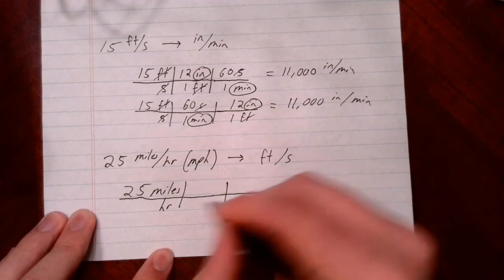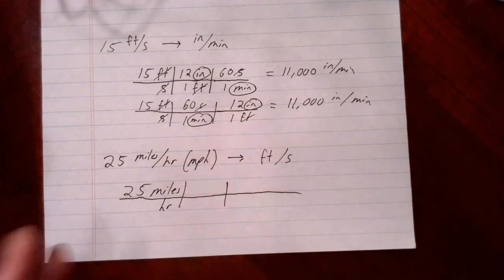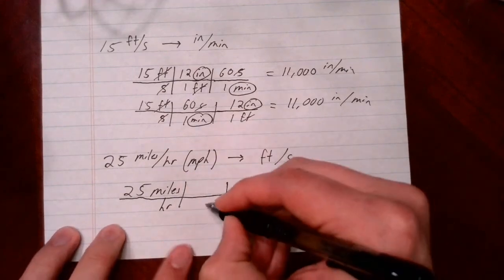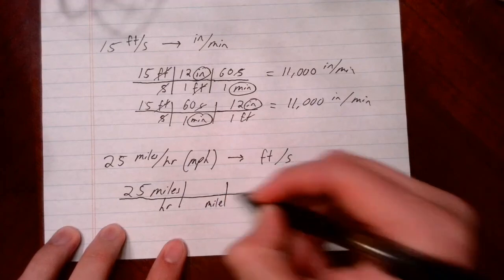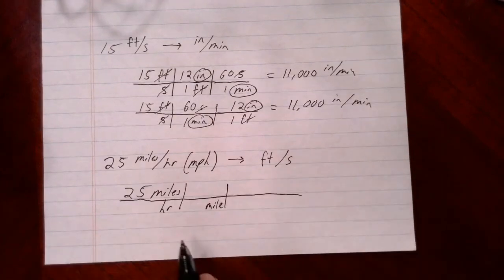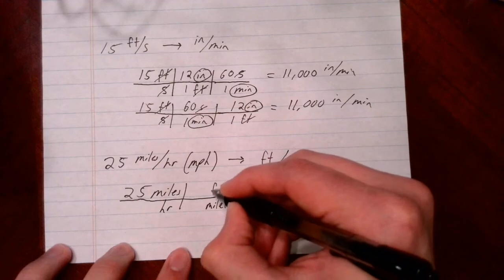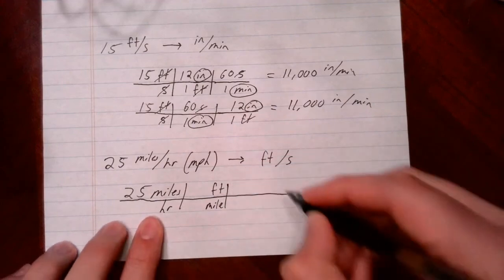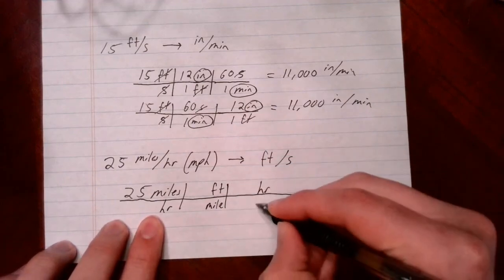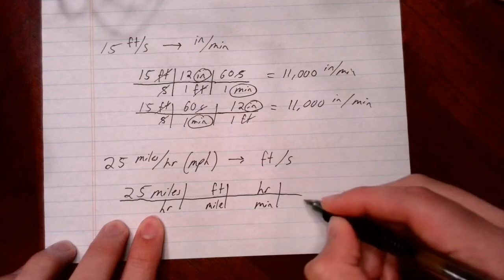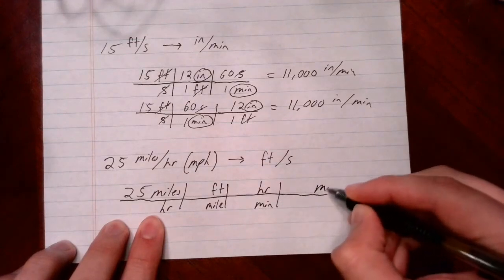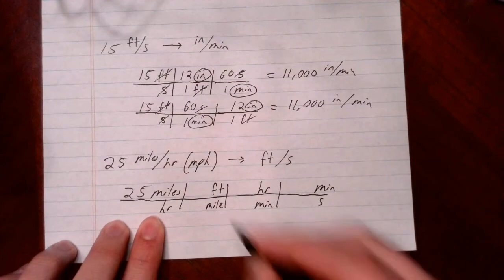Again, I like to handle the top first, whatever you want to do, the same answer. I drop miles down here. Now I need to go from miles to feet. I can do that. I know that conversion factor. Then I want to handle hours. I'll go from hours to minutes. Then I'll go from minutes to seconds. Put my conversion factors in.